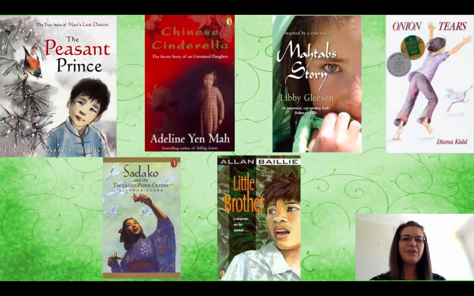And as you do this unit of work, in your literacy group, you're going to be looking at one particular Asian text. And you'll be studying that as a group, and you'll be reading that text by yourself in small chunks as you go throughout the unit of work.